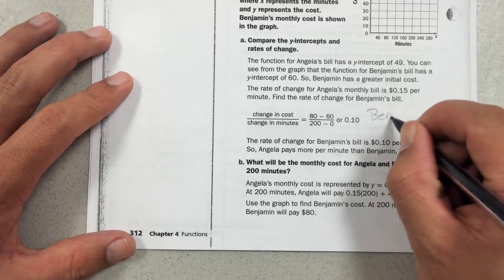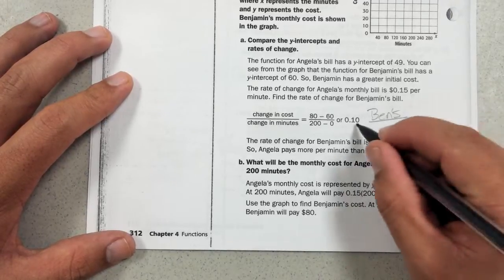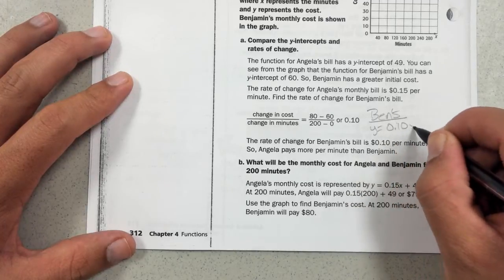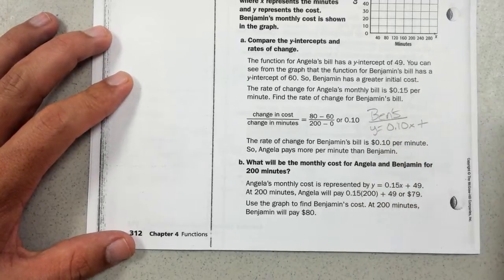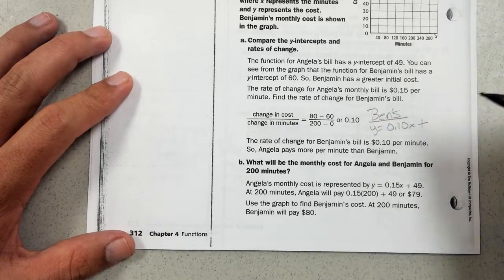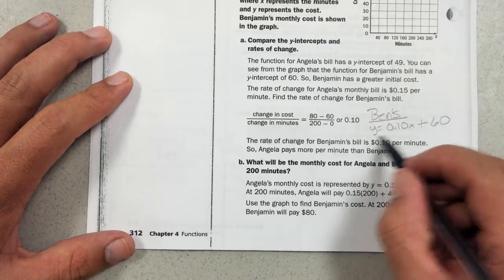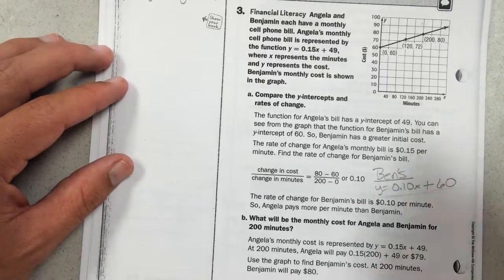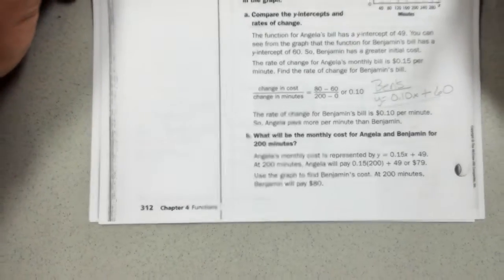And if you want to know what that equation would be, you take Ben's rate of change, which is 0.10. You've got to multiply it by the minutes and then add in their initial cost. His y-intercept, or his initial cost, was 60. There's your equation that you can plug 200 minutes into and just solve.